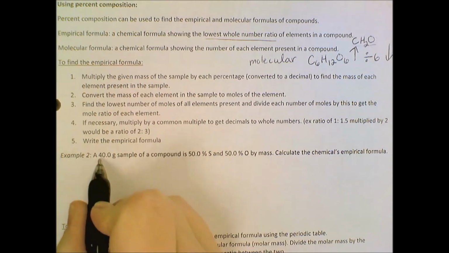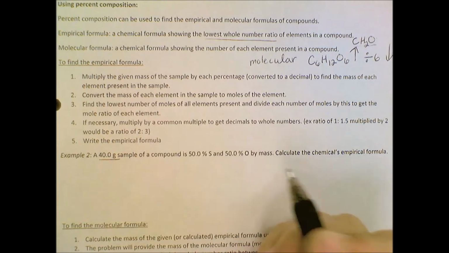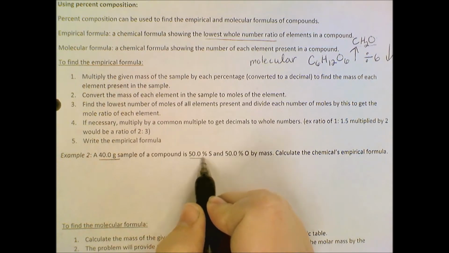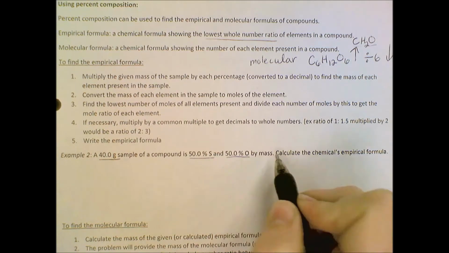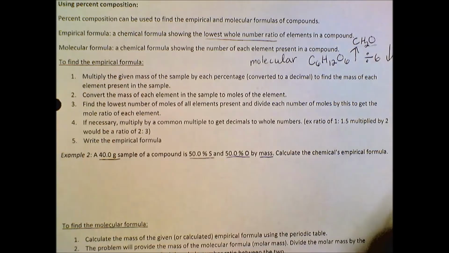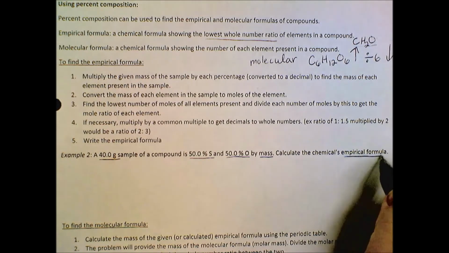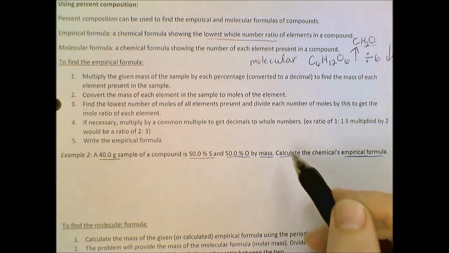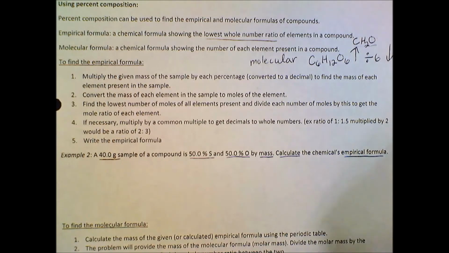It says a 40-gram sample of a compound, some questionable compound, we don't know what it is, is 50% sulfur and 50% oxygen by mass. So that's telling us our percent composition of each of the elements. We want to figure out the empirical formula. Now it does say calculate the empirical formula. We are going to do a calculation, but your final answer will actually be the formula, not just numbers at the end. So that's something to be aware of.